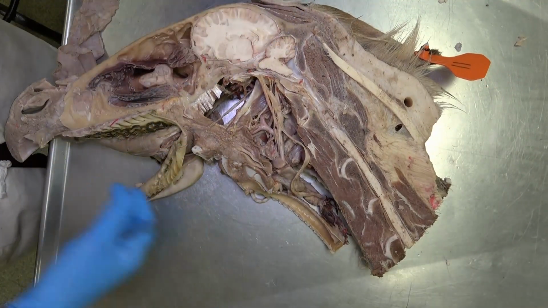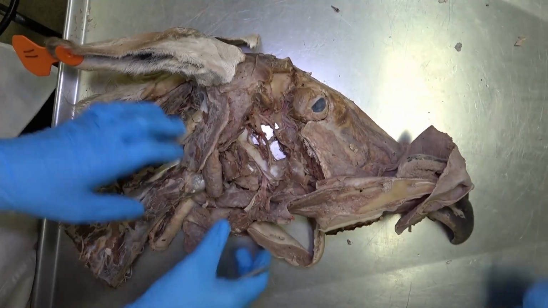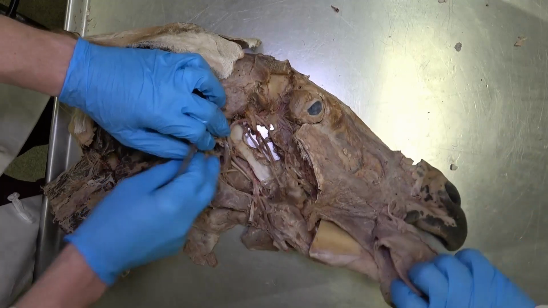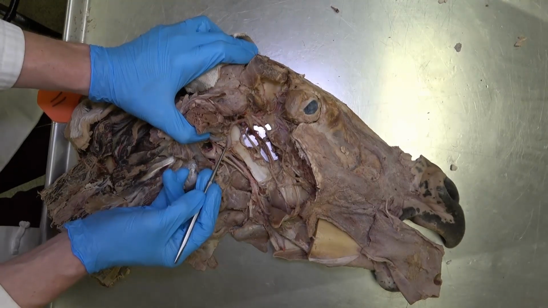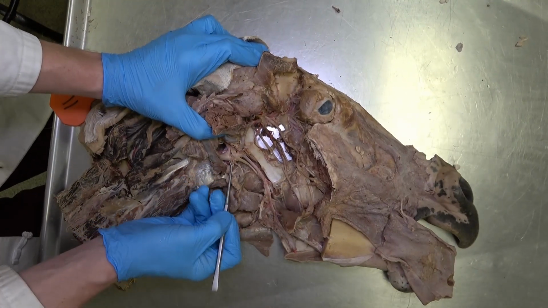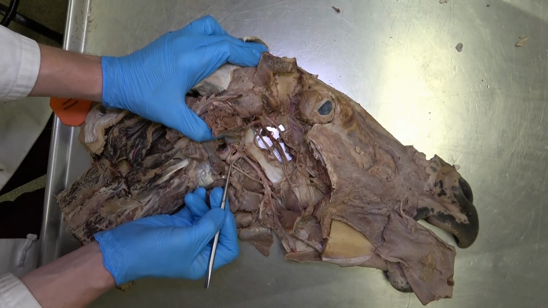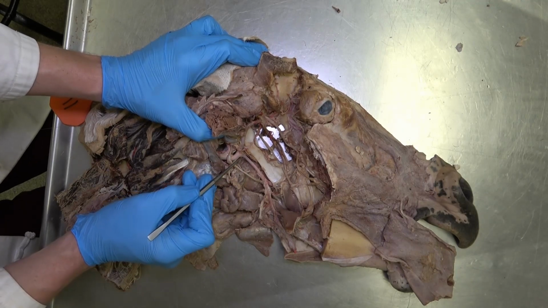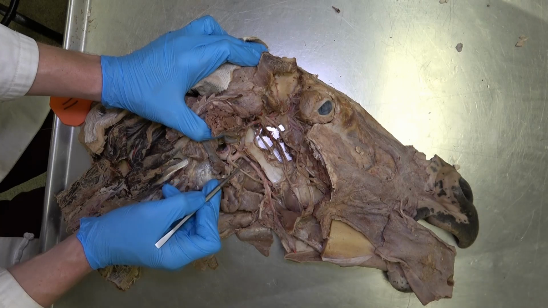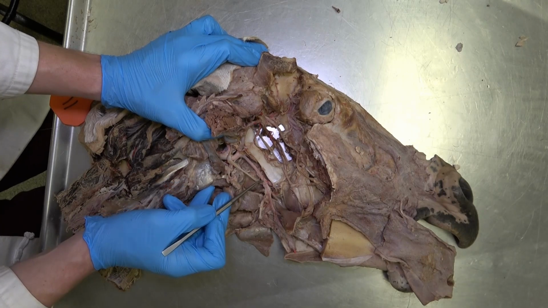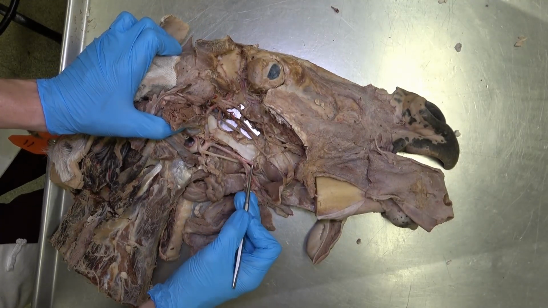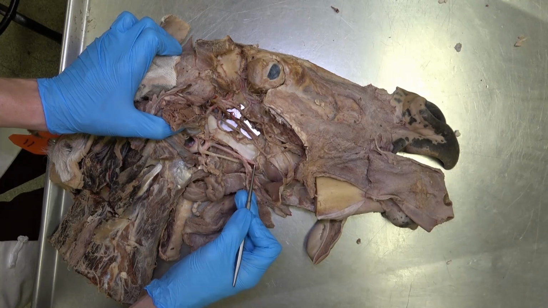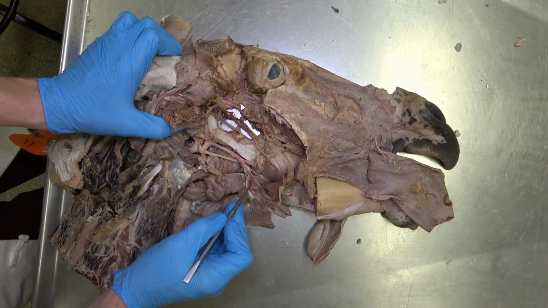So what I'm going to do is flip this head over to the lateral aspect, and we're going to continue to trace that external carotid artery and find some of its branches here. So now what I've done is just pulled back some of these muscles out of the way, allowing you to see that external carotid come up, and it's going to give off, again, this linguofacial trunk artery. And the linguofacial trunk artery in the equine is going to give off the lingual artery and the facial artery.